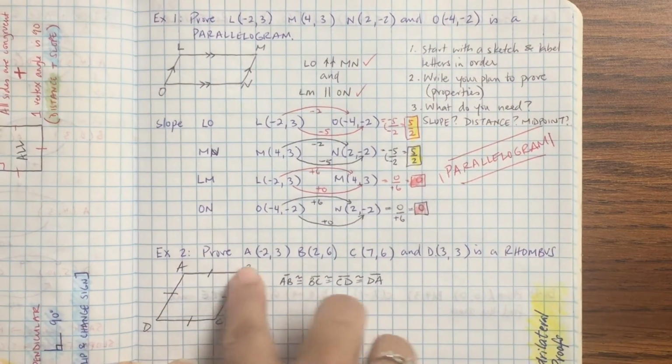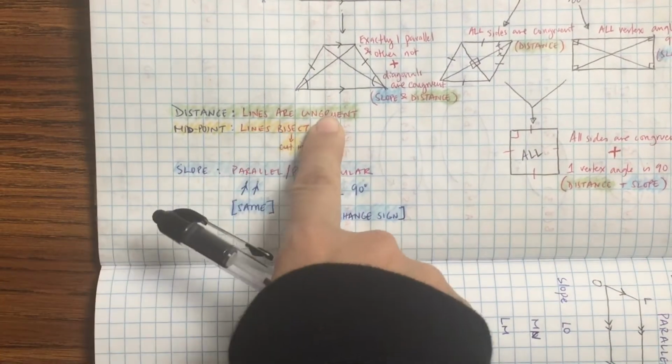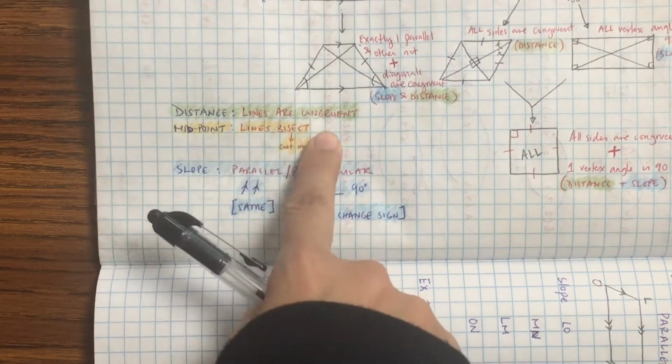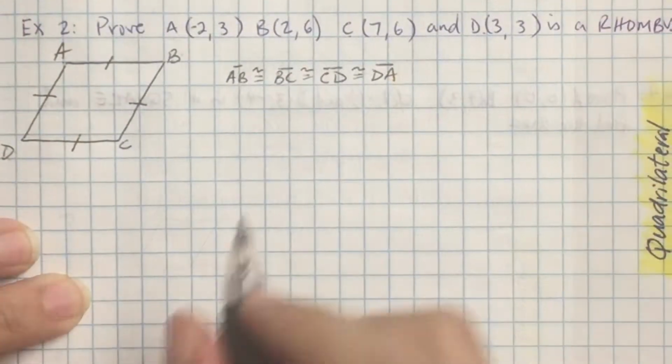What do I need? Slope, distance, or midpoint? I need to prove all the lengths are equal, so I need distance. This is a listening check. Color in the sketch of the rhombus that we've drawn.